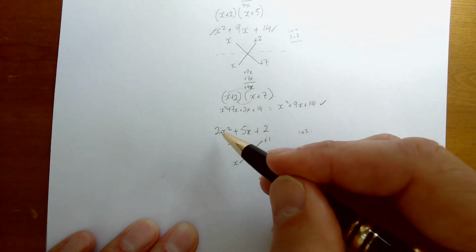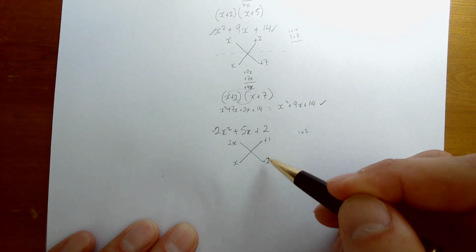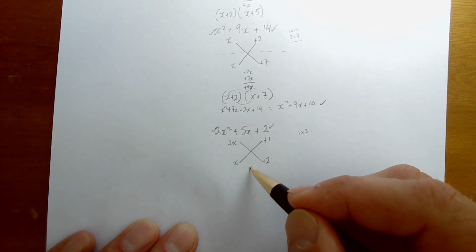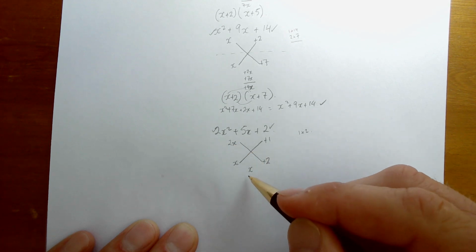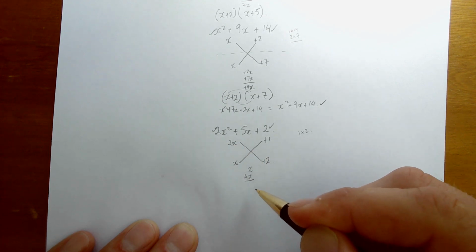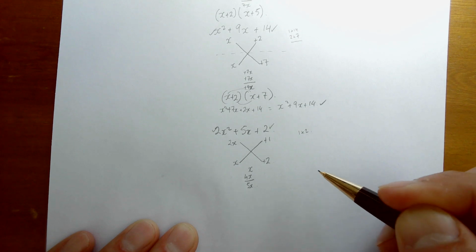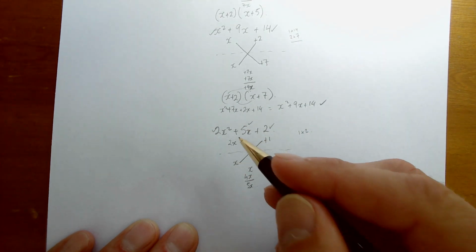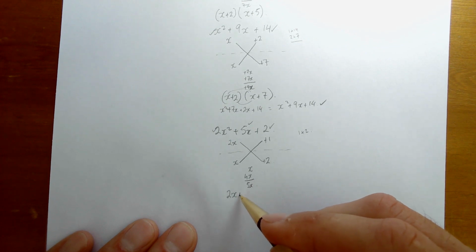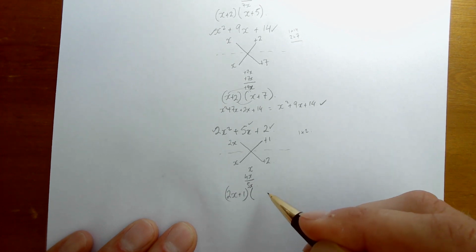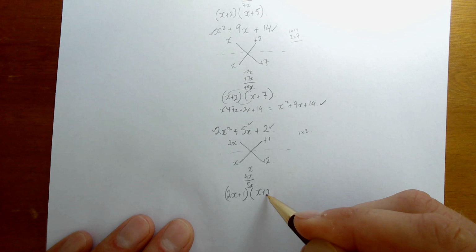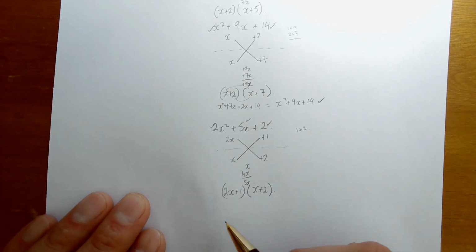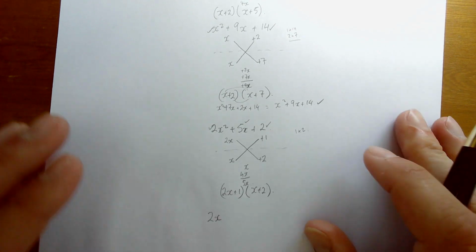Now we can do our checks. x times 2x is 2x squared. Lovely. 2 times 1 is 2. And 1 times x is x. And 2 times 2x is 4x. When we sum those, we get 5x, and that is just what we wanted. So we draw our dotted line across here. Our first factor is 2x plus 1, and our second factor is x plus 2.